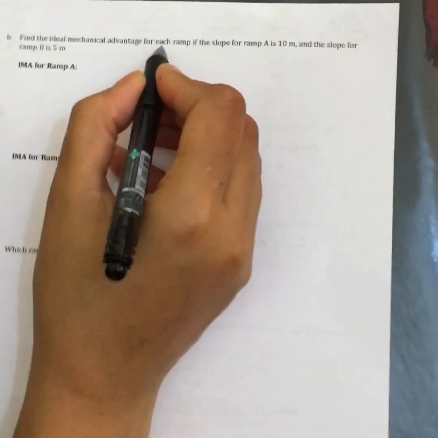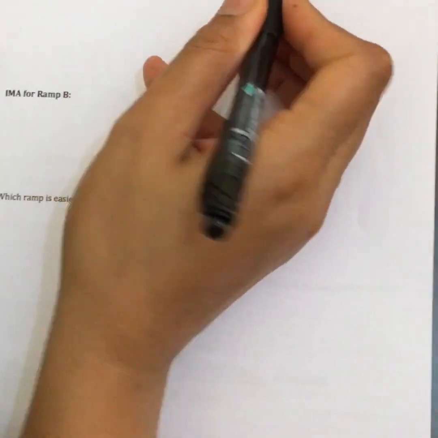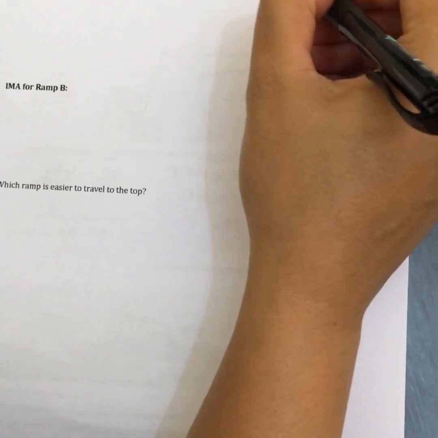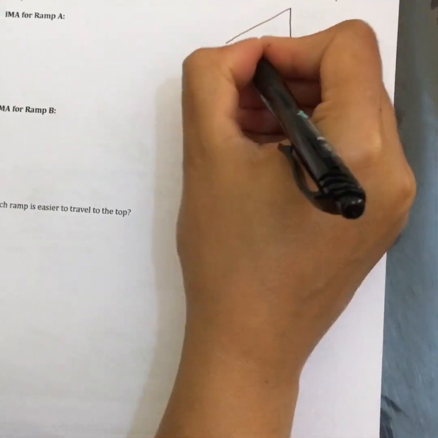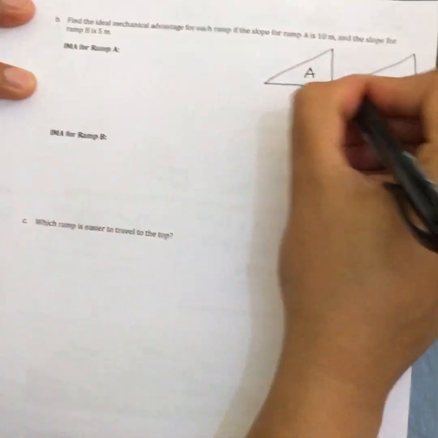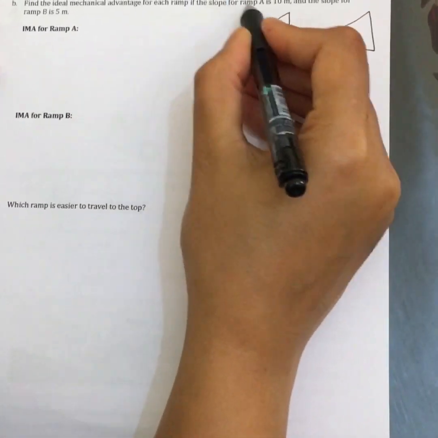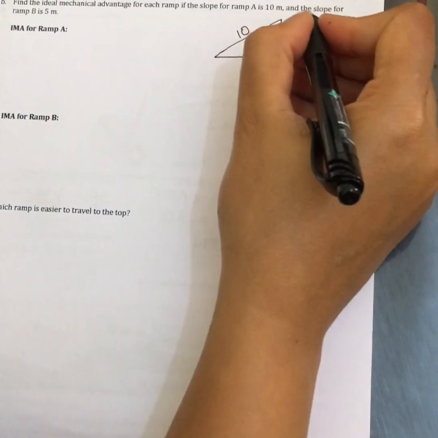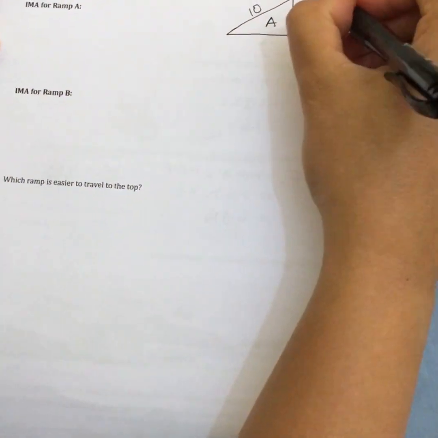Find the ideal mechanical advantage for each ramp if the slope for ramp A is 10. Now the best thing to do in this case is draw a quick diagram. This is A and this is B. So slope for ramp A is 10. Slope for ramp B is 5.